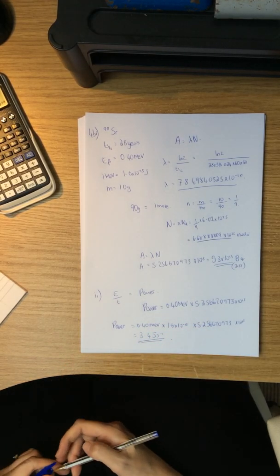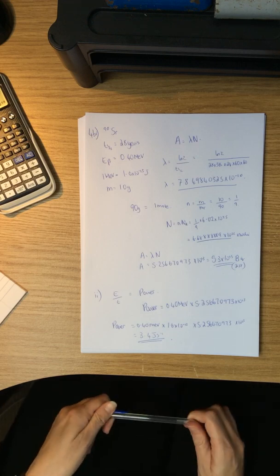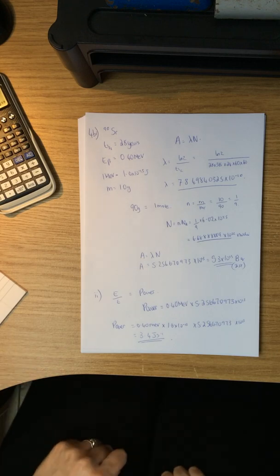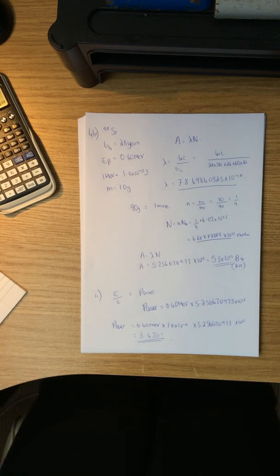So from that you can figure out if you're getting enough energy per second and if your remote weather station is powerful enough.